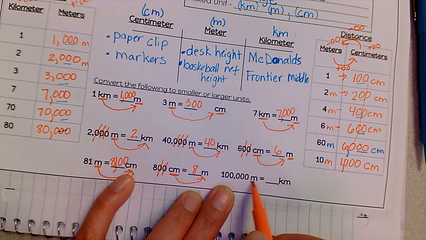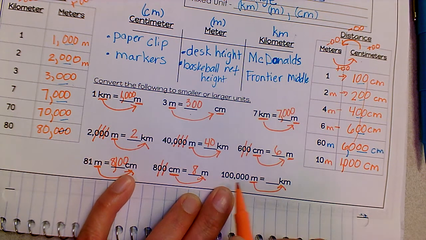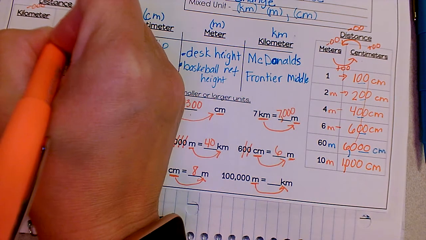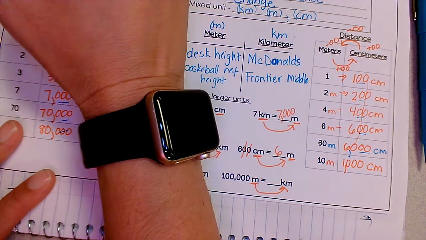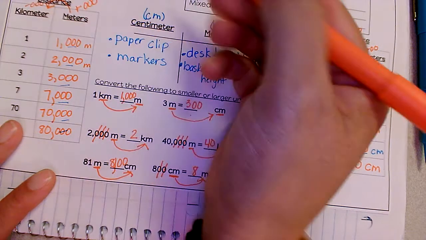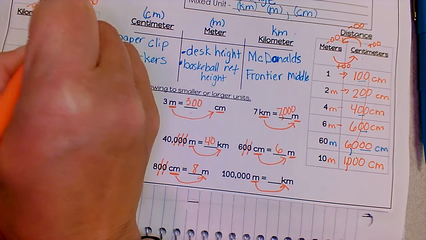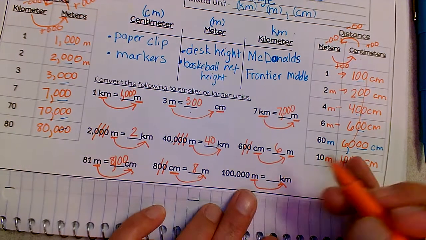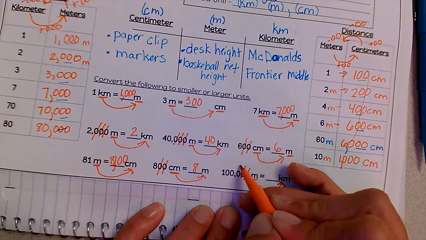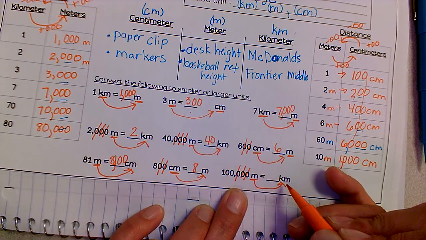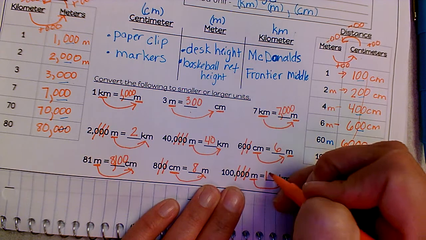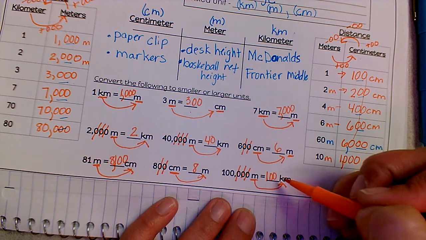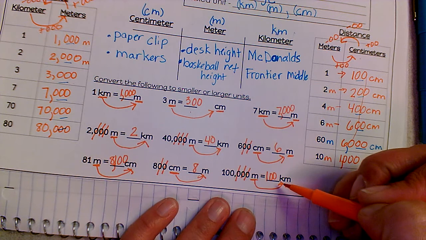Now I'm going to go from meters to kilometers. So I have 100,000 meters to kilometers. So I'm going from meters, the smaller, to the bigger, so I'm going to subtract 3. If I go from the bigger to the smaller, I would add 3. Okay. So I'm going to take away 3. 1, 2, 3. How many kilometers is that? 100 kilometers. So 100,000 meters becomes 100 kilometers.